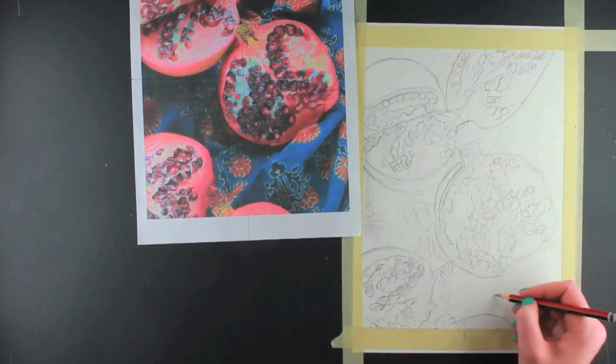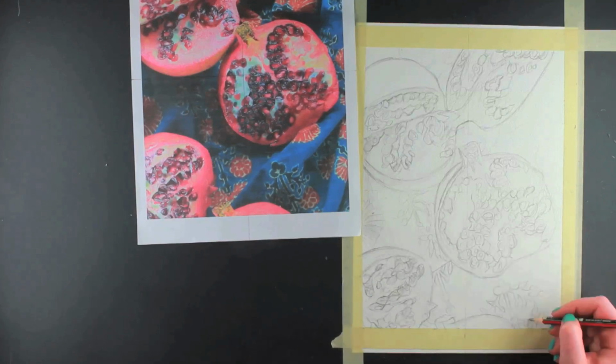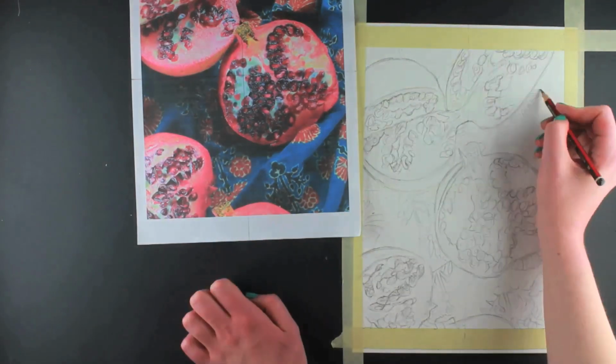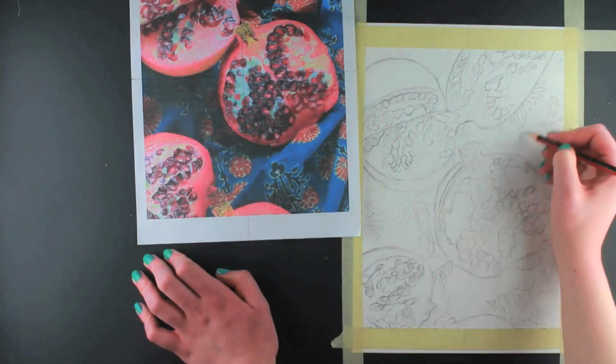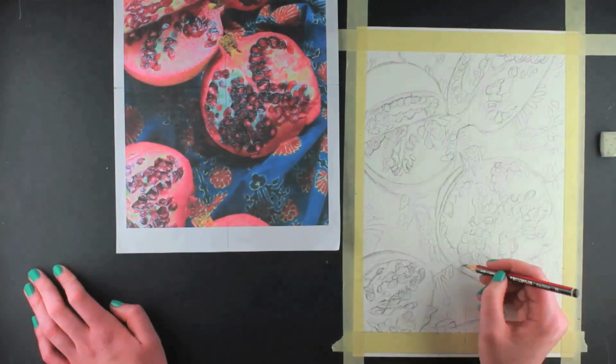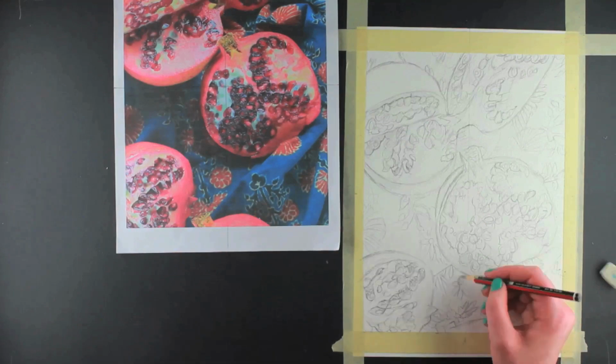When the drawing is complete, I look at the image to see if I need to make any final alterations. And the drawing is complete. The next stage is to start painting.